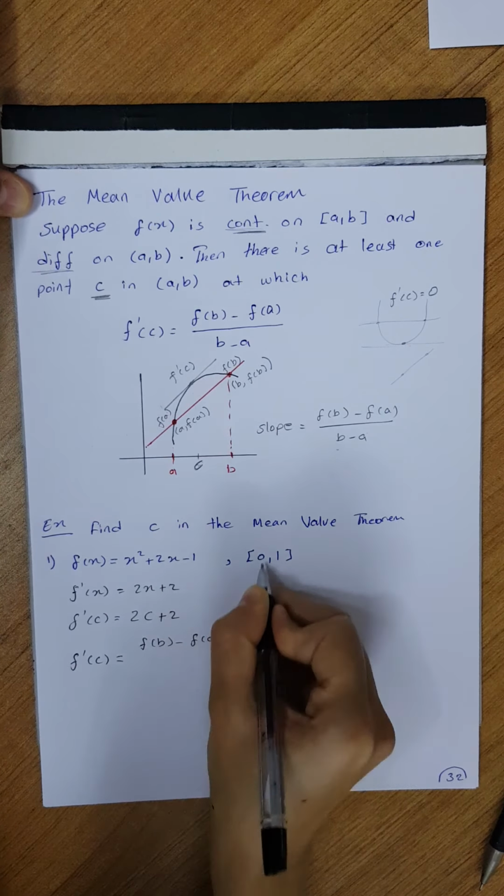What have I found so far? I have found this one, and f prime of C is equal to this, so 2c plus 2 is equal to 3. Because f prime of C is equal to this one, and I found this one that's equal to 3, I put it here.